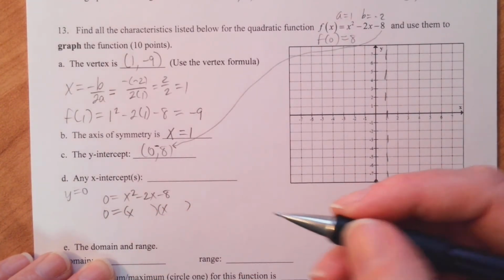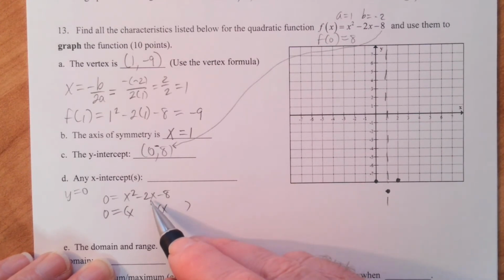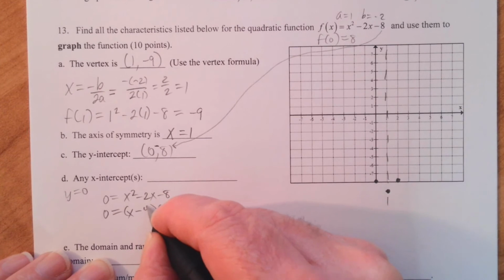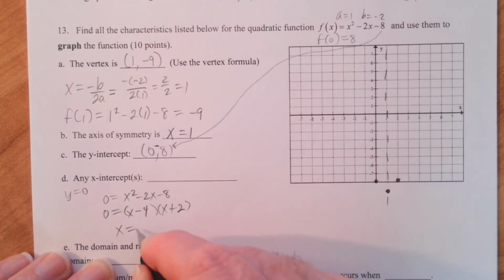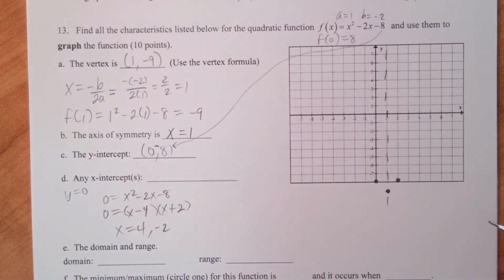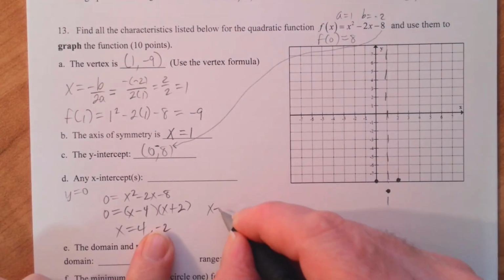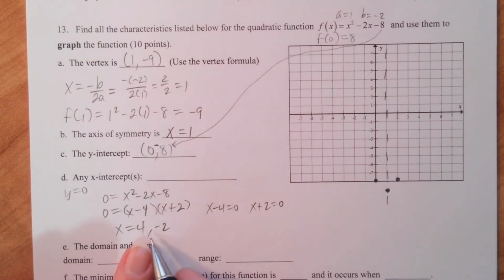You're going to get an x and x. 2 numbers that multiply to negative 8 that add to negative 2. You're going to get minus 4 and plus 2. So we end up getting x equals 4 and negative 2 when we solve for x here. Remember, I'm just setting x minus 4 equal to 0 and x plus 2 equals 0. And that's how we're getting 4 and negative 2.